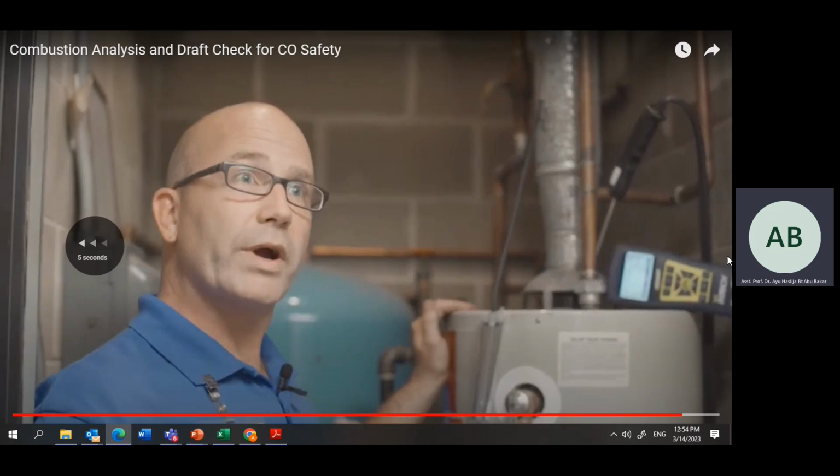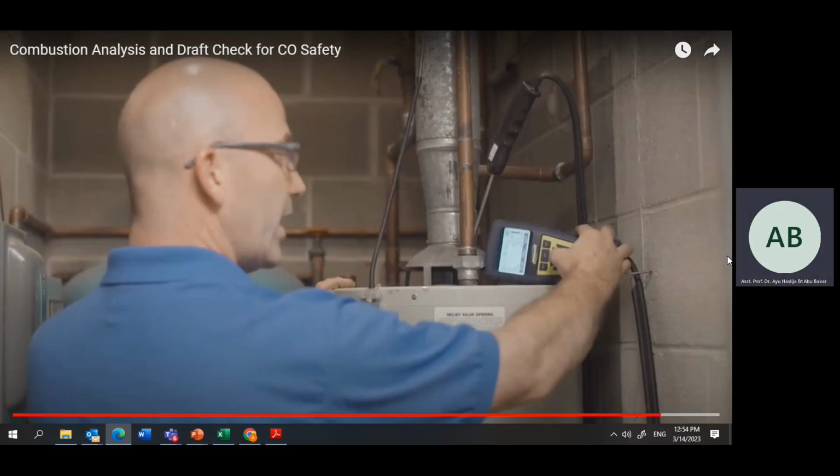So the draft is also an important part of the process because it controls the air input and also the output of the flue gas. As he mentioned just now, if the pressure is not stable, it will push the flue gas out into the environment, instead of pulling the flue gas out towards the environment.